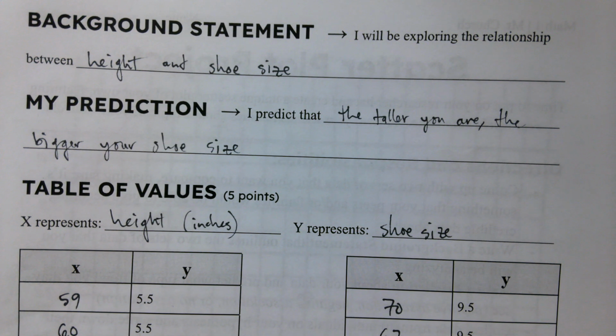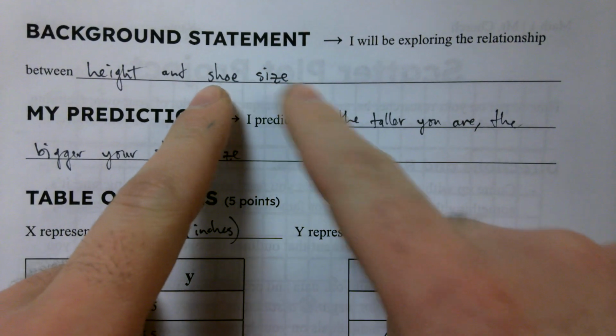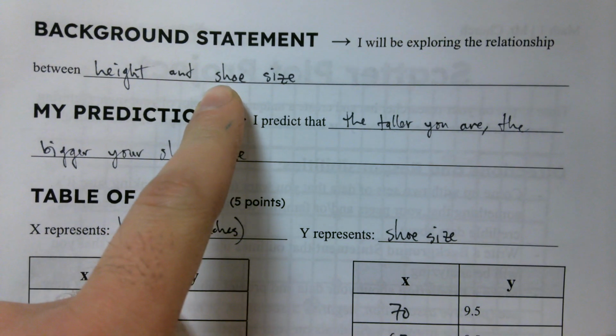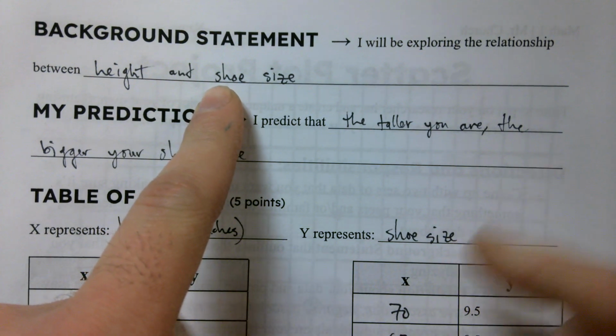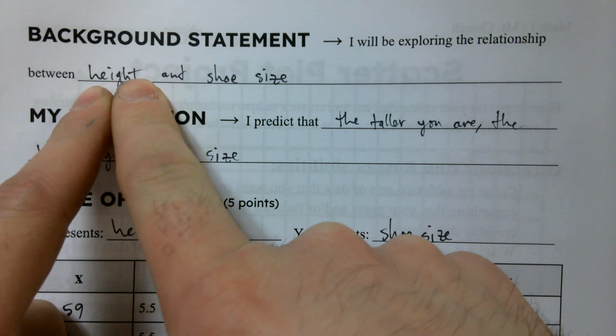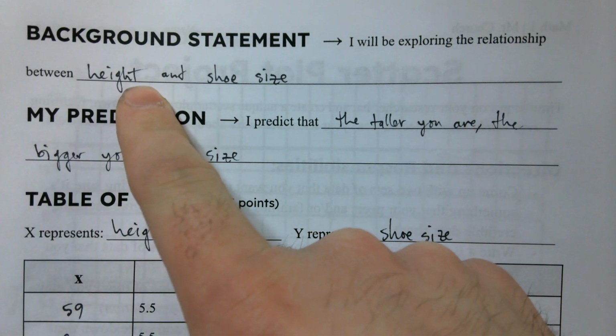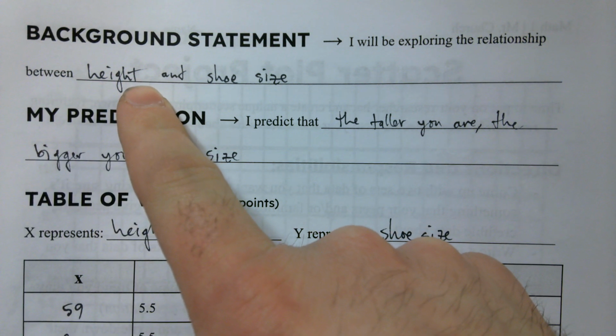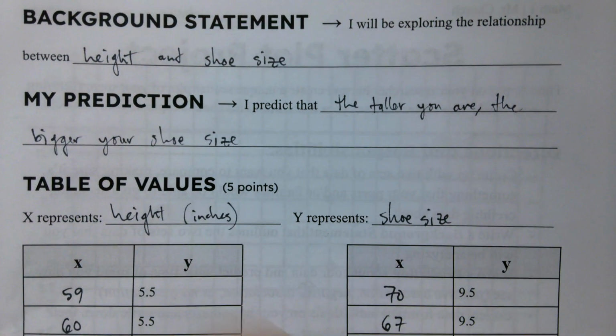So if I go up to Aaron and I'm doing this, right? And I say, all right, Aaron, what size shoe do you wear? And you say 9.5. And then I say, how tall are you? And he says, I'm 6'7". I'm gonna go, you're probably not 6'7", right? So the data has to be accurate. I can't just be making stuff up. That defeats the whole purpose of why we're doing this, right?